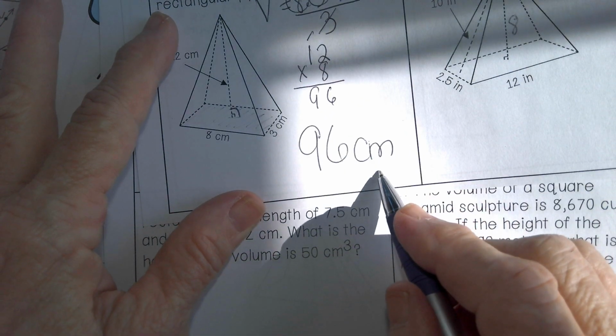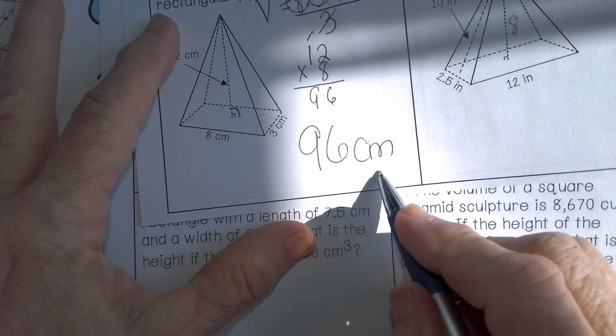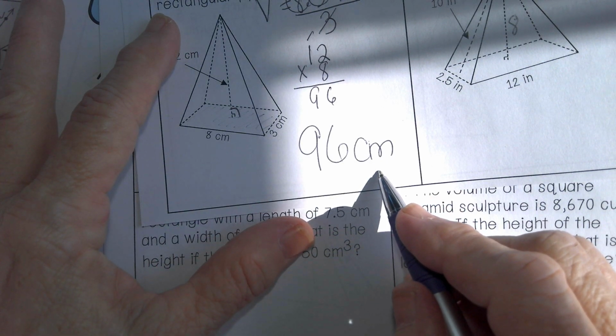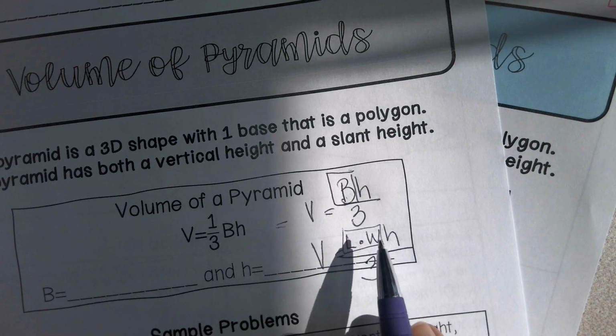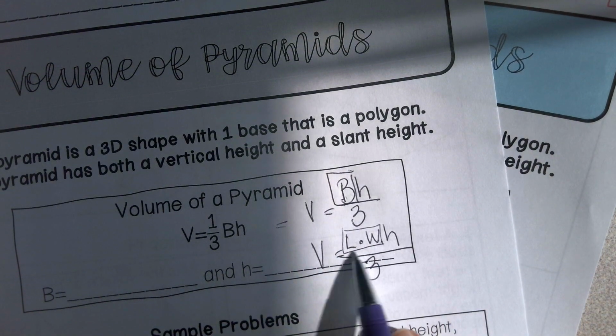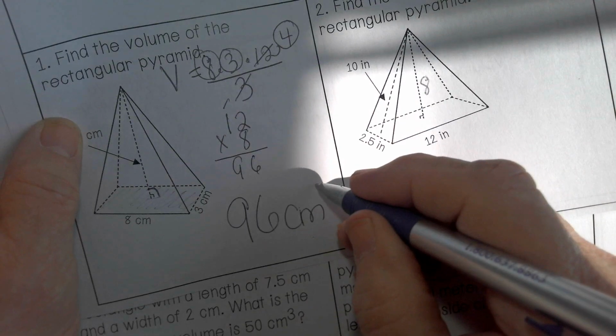What kind of units is this? Is it going to be square or cubic? Look it up here on the formula. It's length times width times height. It's 3-dimensional, so it's going to be cubic.